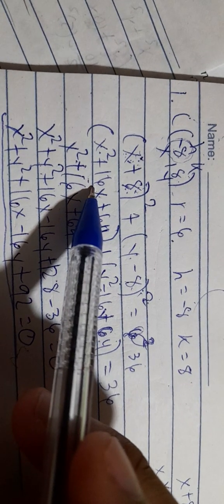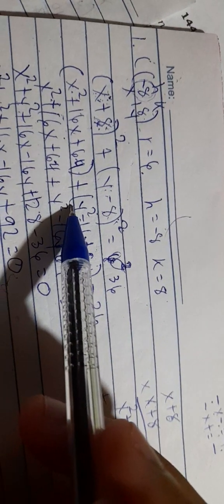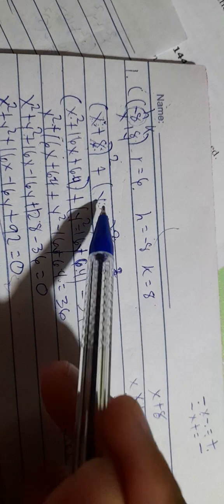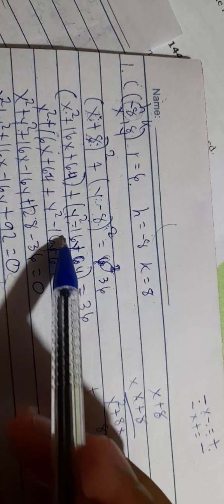For the second one, you can just do 8 times x or x times 8. It's always going to become 8x. Then you multiply it by 2, so 8 times 2 equals 16x. The same goes for the y. So y times y equals y squared. Then y times negative 8 equals negative 8y, then multiply it by 2, and it will become negative 16y.